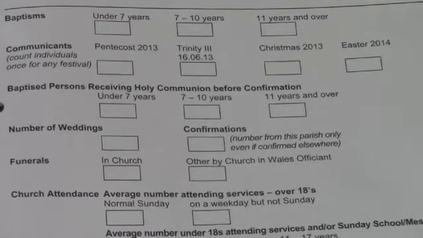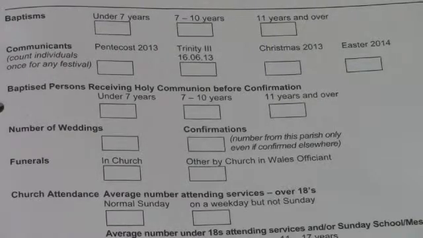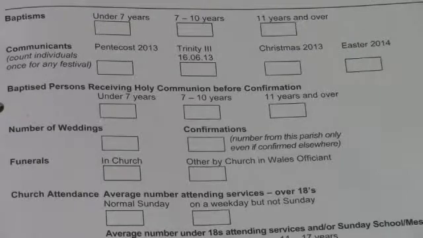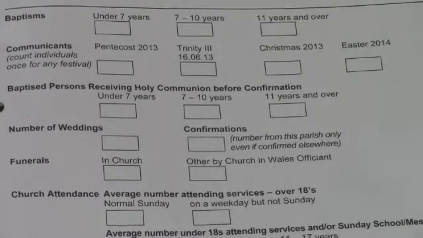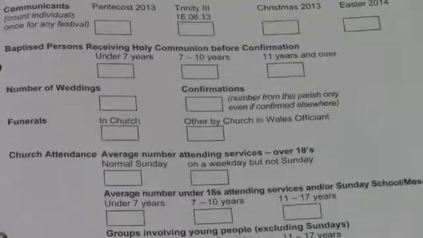Then we go on to other funerals which were not in the church. This would probably be at the crematorium. You will probably have to ask your vicar or rector or the curate as to how many funerals they have taken within the year. Then we come to average numbers.